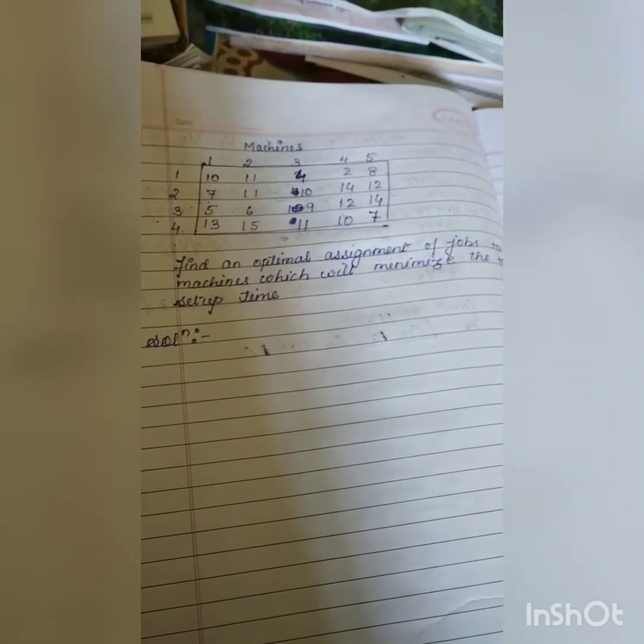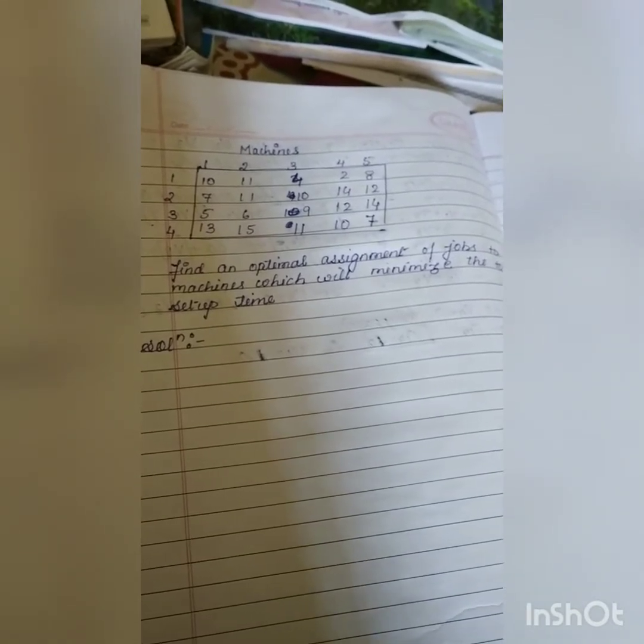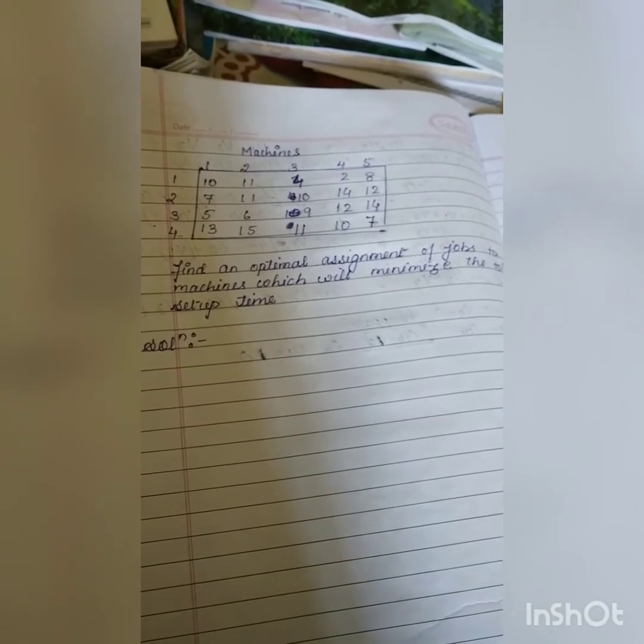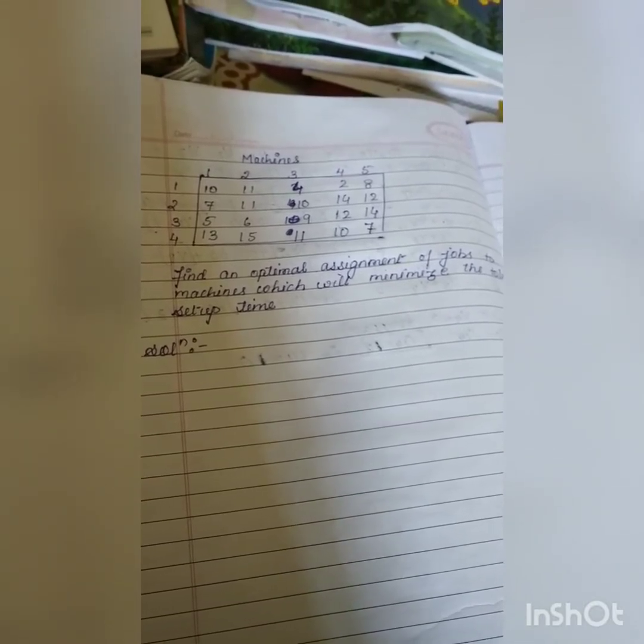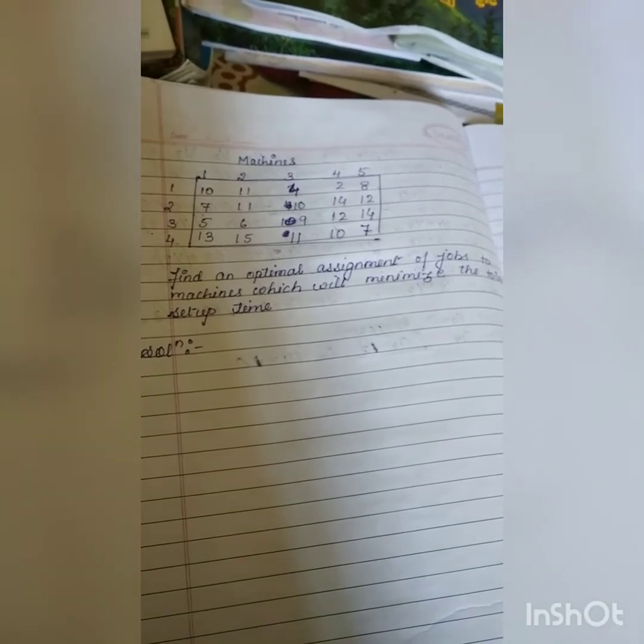This is an assignment problem where we use row reduction and column reduction. It is an unbalanced problem, so we will try to balance it. It has 5 columns and 4 rows. A balanced problem will have the number of rows equal to the number of columns.